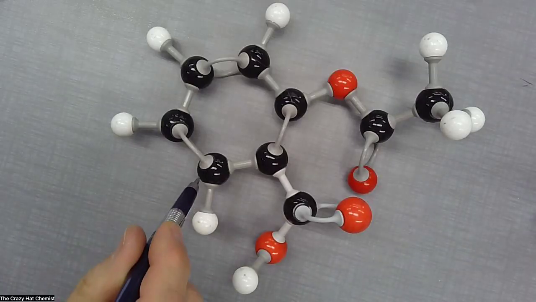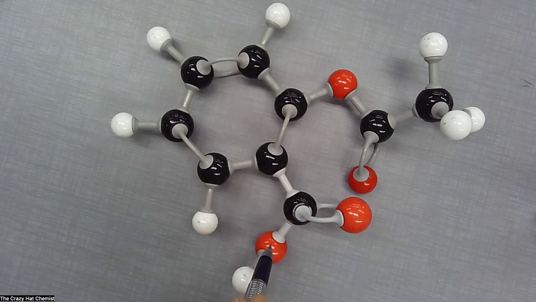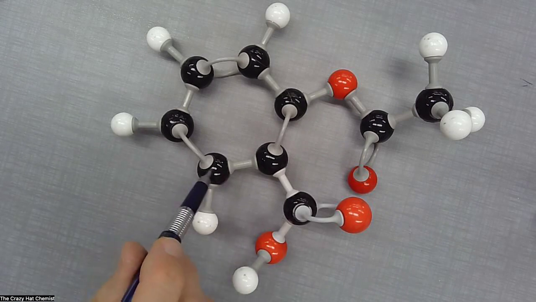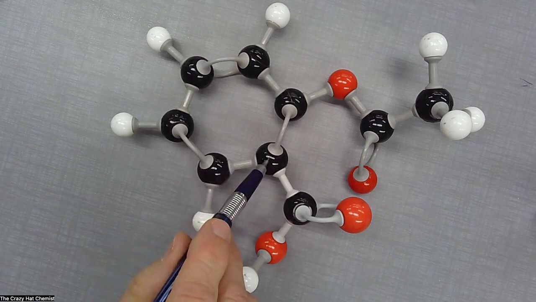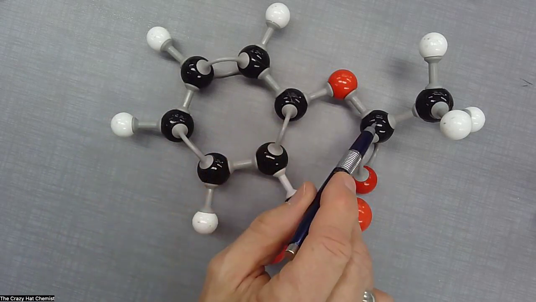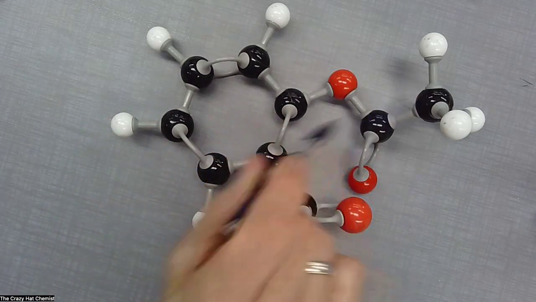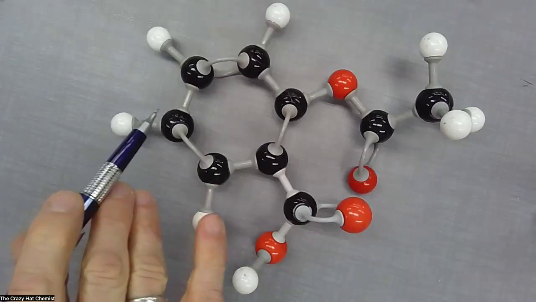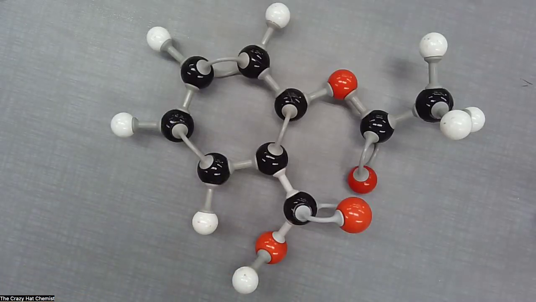Well, each of these black carbons and some of these red oxygens is actually a central atom. So at this oxygen, this is bent. At this carbon right here, this is trigonal planar. At this carbon, it's trigonal planar, trigonal planar, trigonal planar, trigonal planar, trigonal planar, bent, trigonal planar, and tetrahedral. Okay, so I'm going to pull this one off to the side, aspirin, and hopefully you're not going to get a headache anymore by listening to my crazy hat videos.